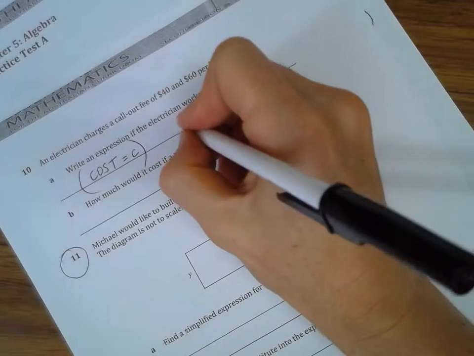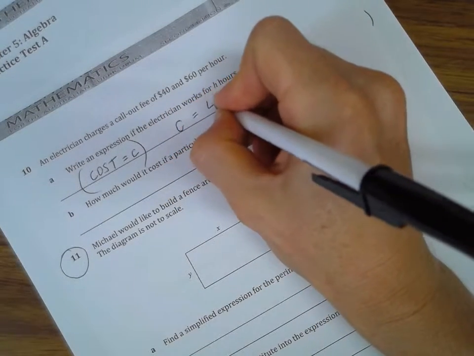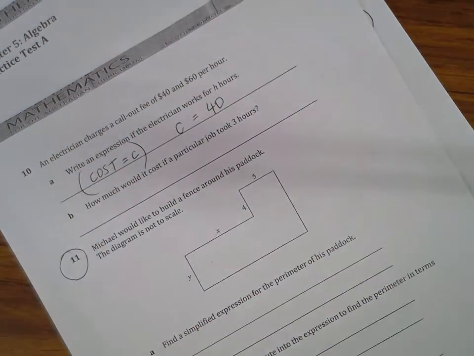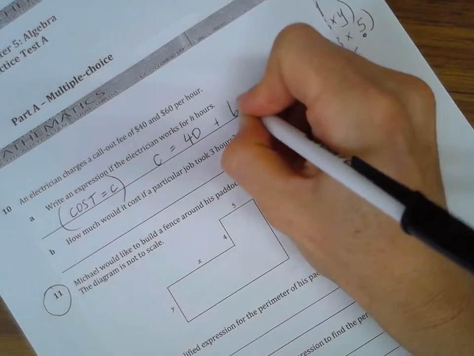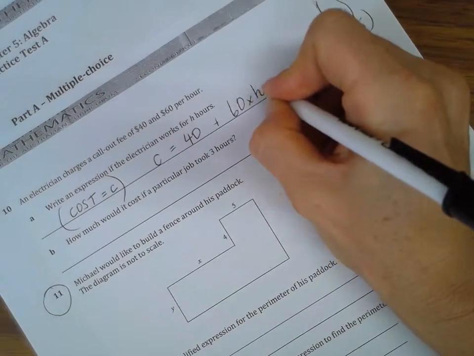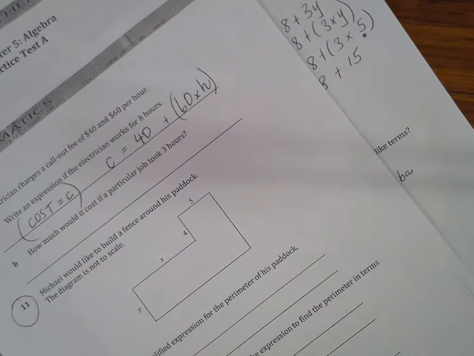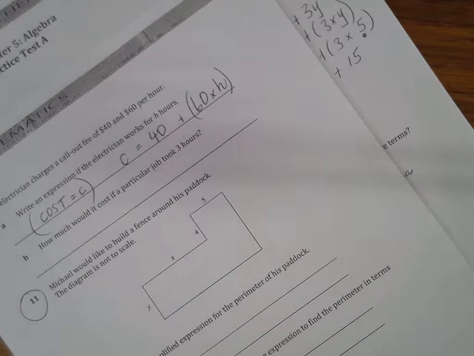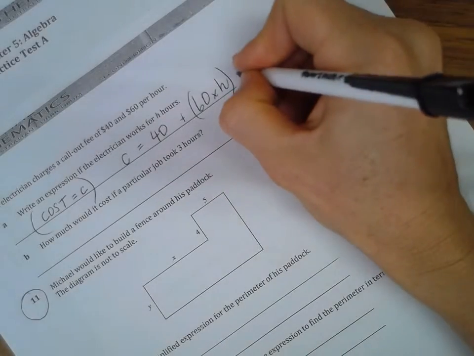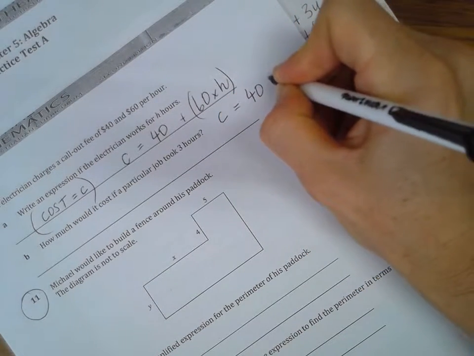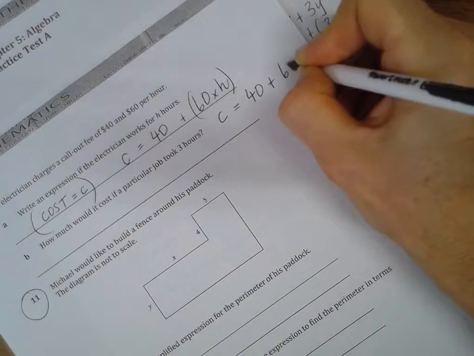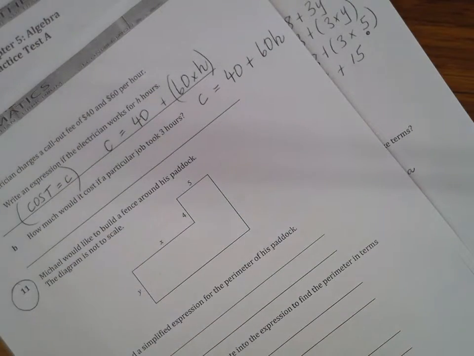So the cost of this electrician is going to be $40 as a simple call-out fee for him to get to your house, plus $60 per hour, H for hour, every hour he works after that call-out. So this is better written as cost equals 40 for the call-out fee plus 60H. That's probably your most simplified expression.